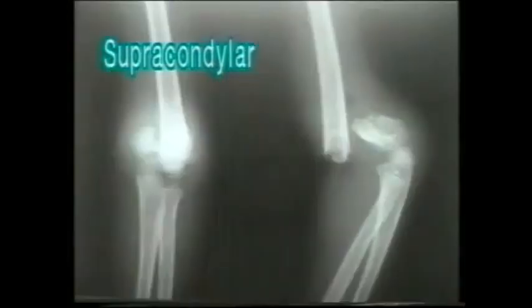This is a condylar fracture of the right humerus in an adult. This is a supracondylar fracture of the humerus in a child. This is another supracondylar fracture. Note the anterior projection of the upper fragment.